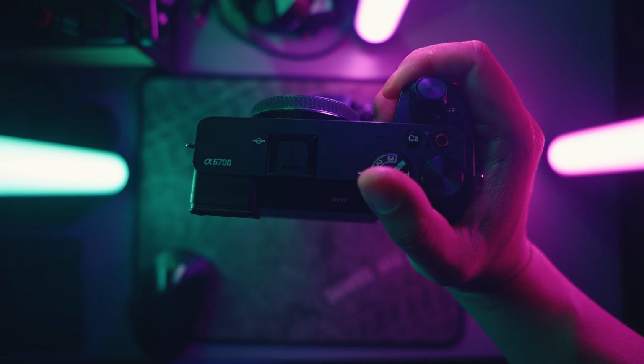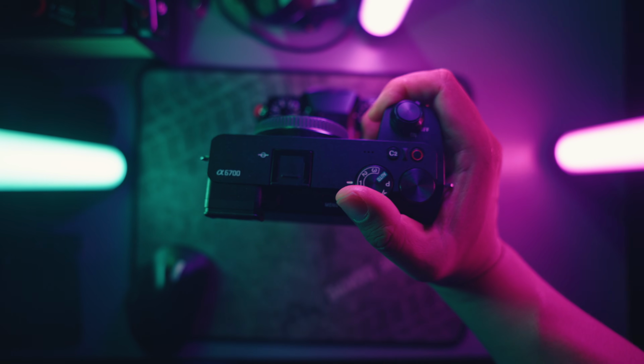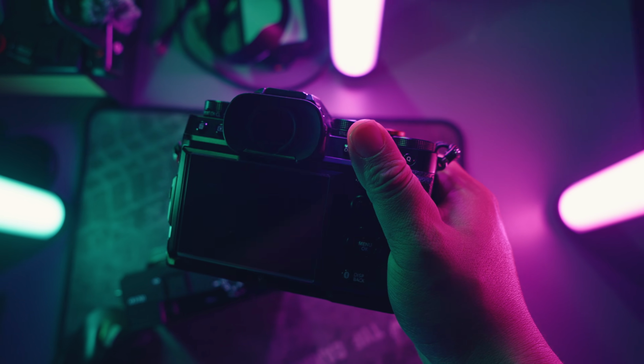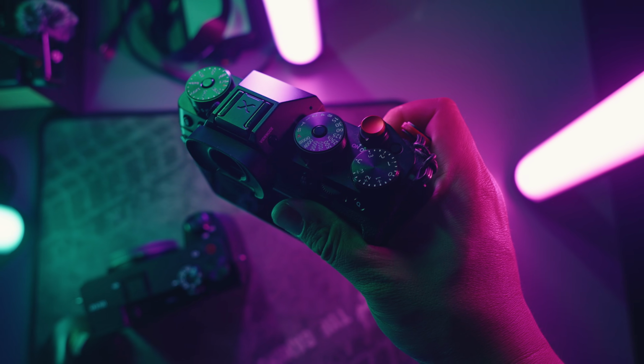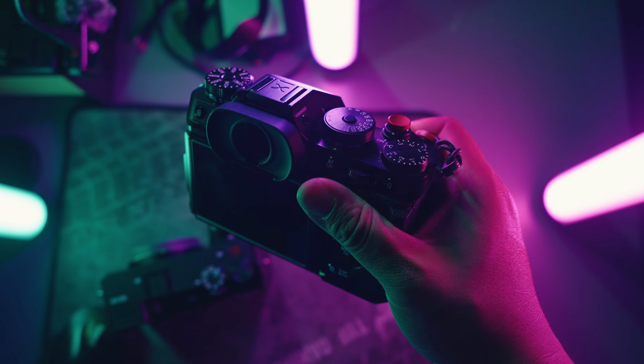The Sony a6700 has a solid grip. I do like holding it better than the XT5, but both can benefit from some sort of hand grip from companies like SmallRig to make your experience much more comfortable.